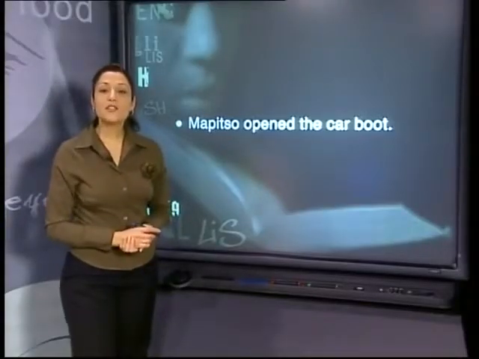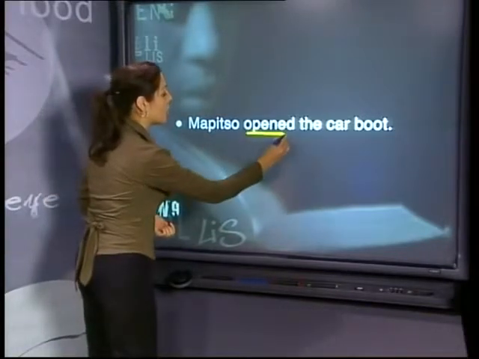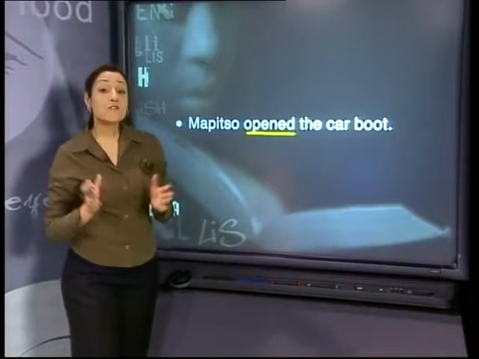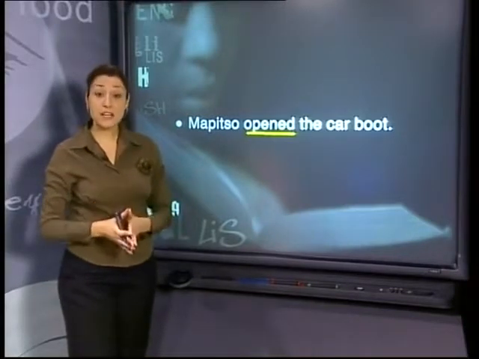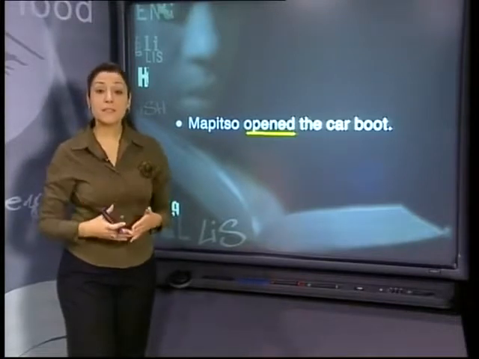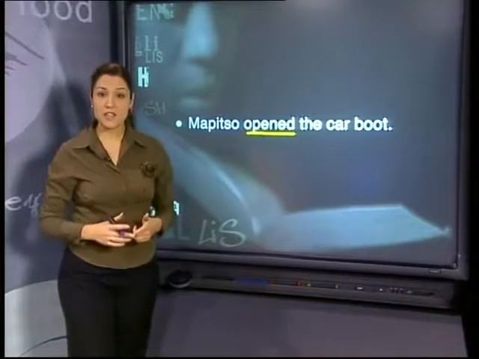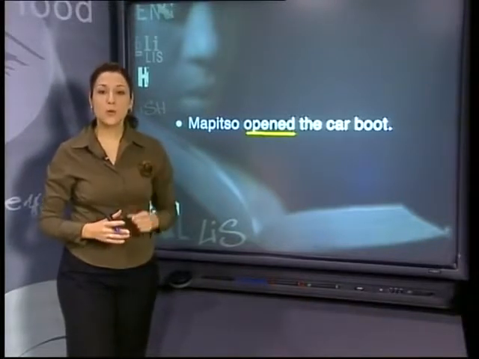First of all, we need to look for the finite verb. Here it is. Opened. It is a finite verb because it has a subject, Mapitso, and it has tense. This happened in the past. Because there is one finite verb in this sentence, there is one clause.